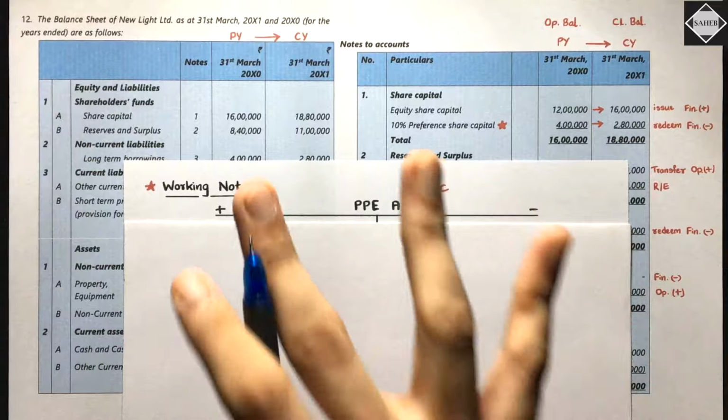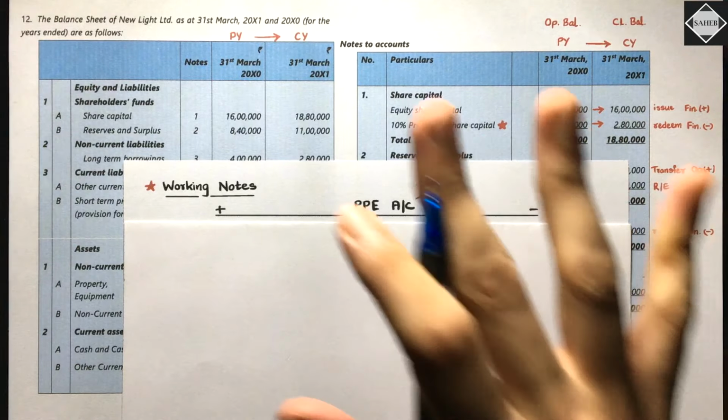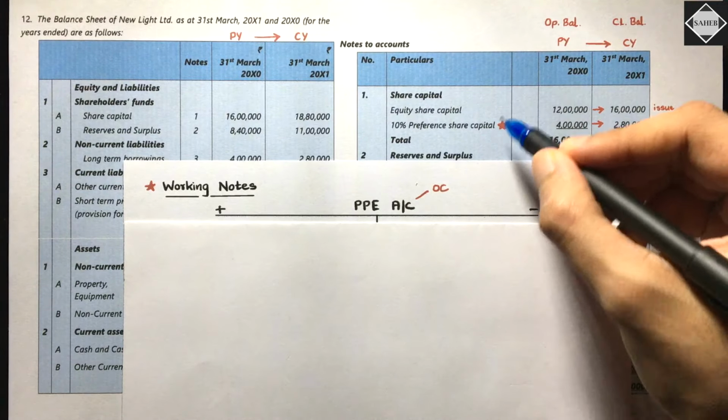Now see here, we have the working notes. How to prepare the working notes? It's really simple. We have already star marked everything.